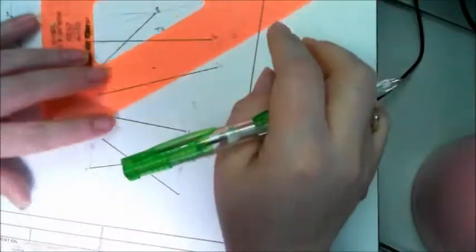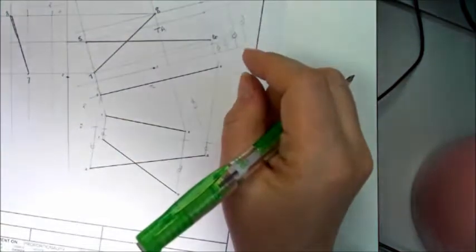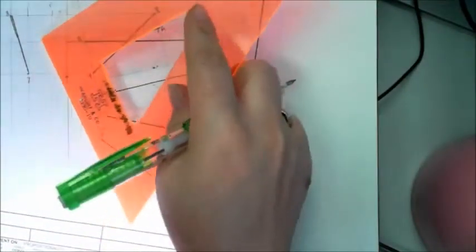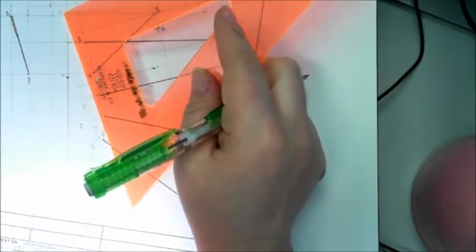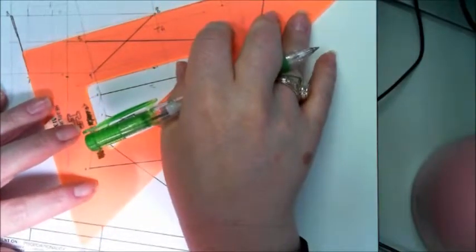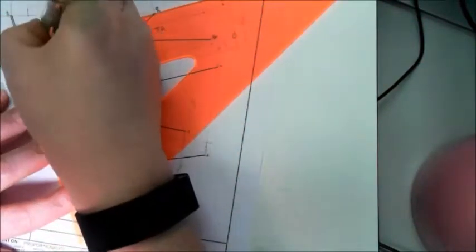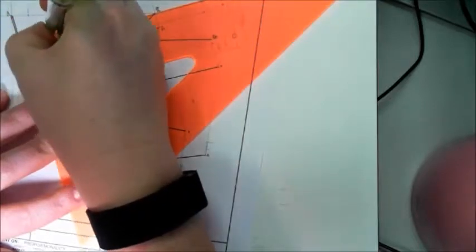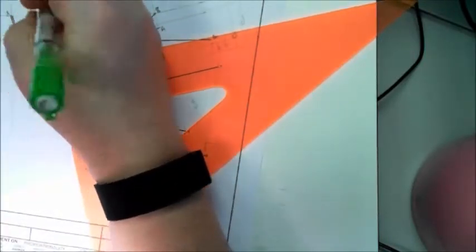The 5, 6 comes here, there we go, to here. So I formed that 90-degree angle. And this is now the shortest distance. From here to there is now your shortest distance.